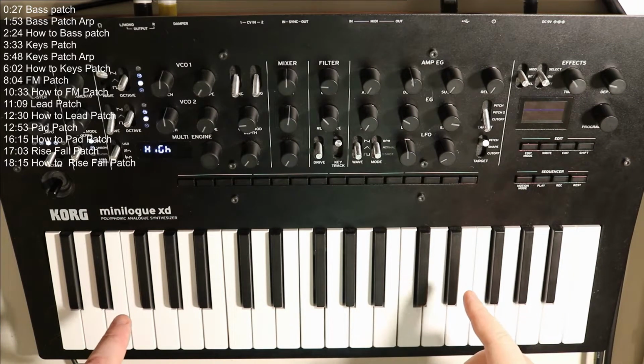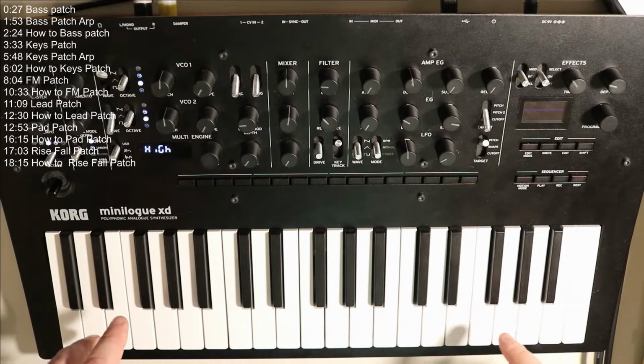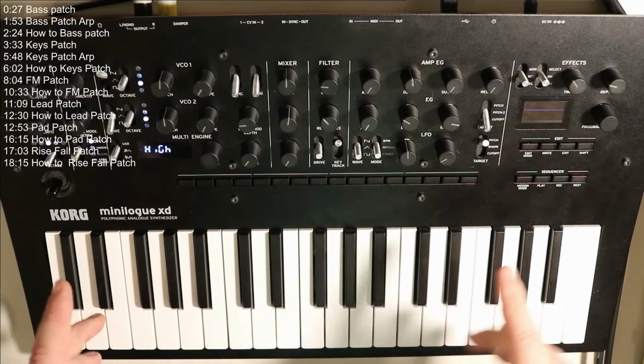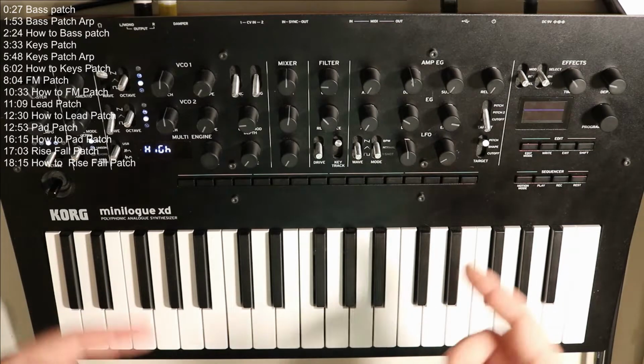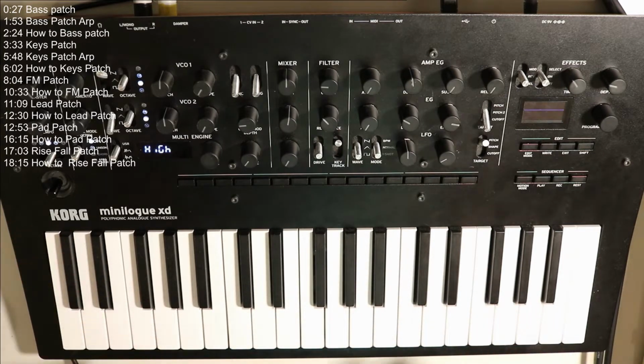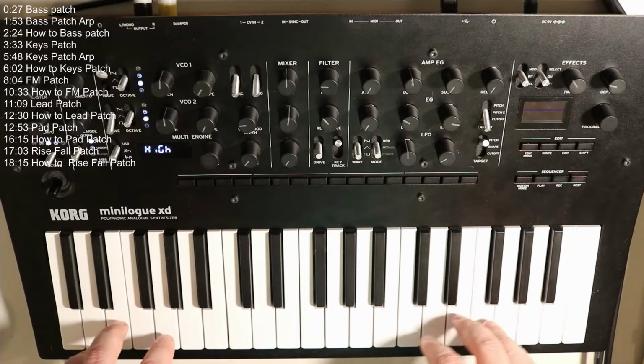Another patch that you probably heard of is keys. Now the way I treat keys is it's sort of like the polyphonic version of a lead. I make it a bit softer so it drops down the back when the lead's going nuts, but it allows me to play polyphonic chords or use them for ARPs and all that sort of stuff.